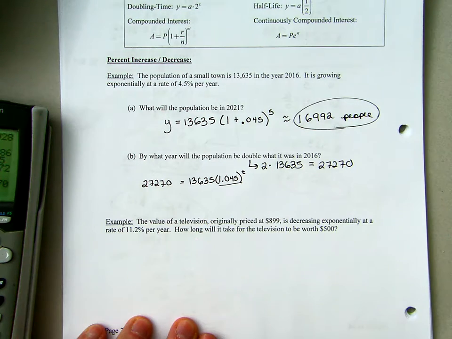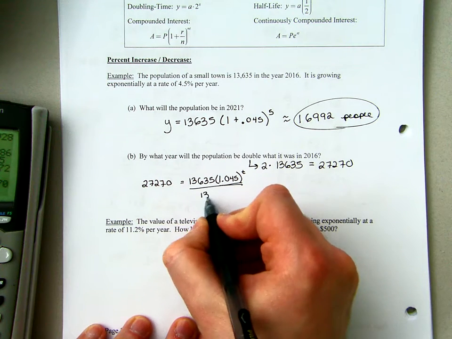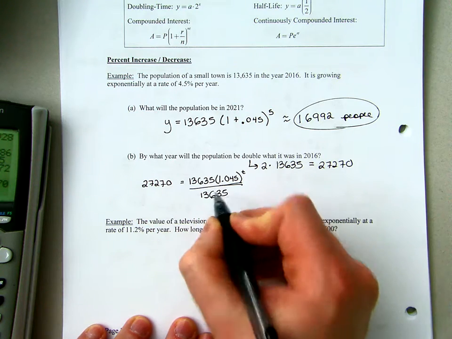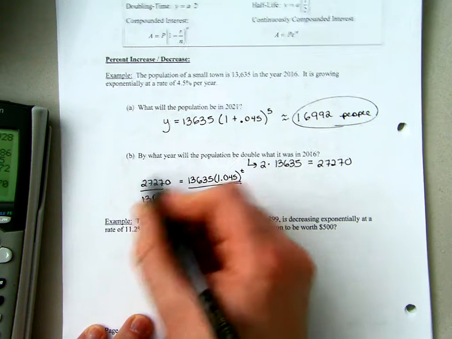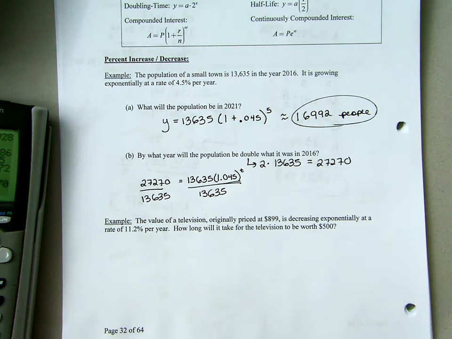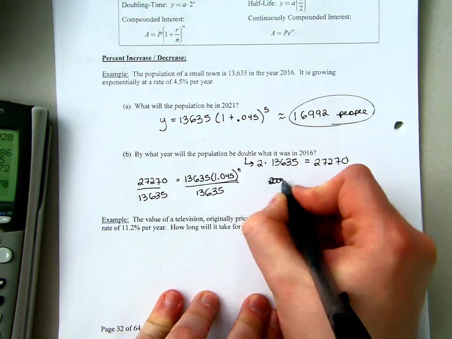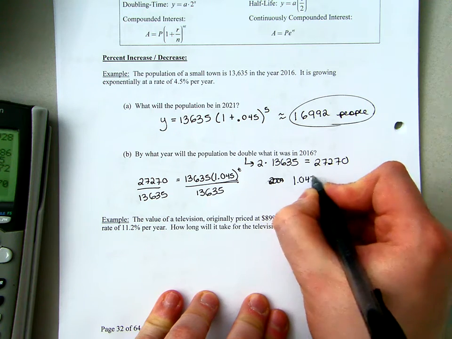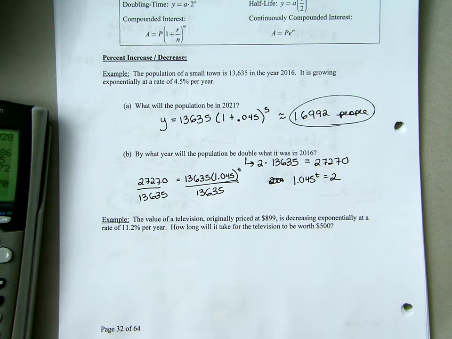I need to get this piece by itself. Easy first step, I think. What do you do? Yeah. Divide both sides by 13,635. Oh, and actually, this is a really easy division problem. I know what that answer has to be without my calculator. 2, because that's kind of how we created that number in the first place. We're going to get the equation 1.045 raised to the t equals 2. I just switched the order of the sides.